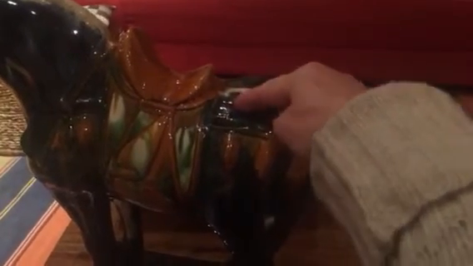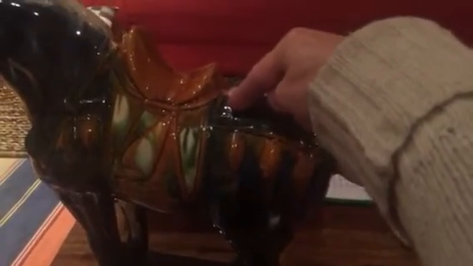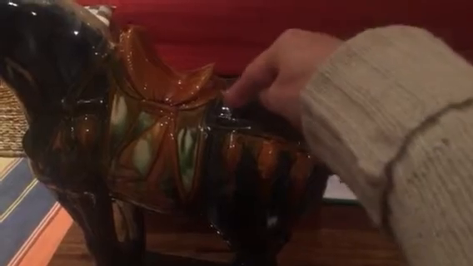Then from bladder 23, the line would go around the point of the hip to the top of the poverty groove.